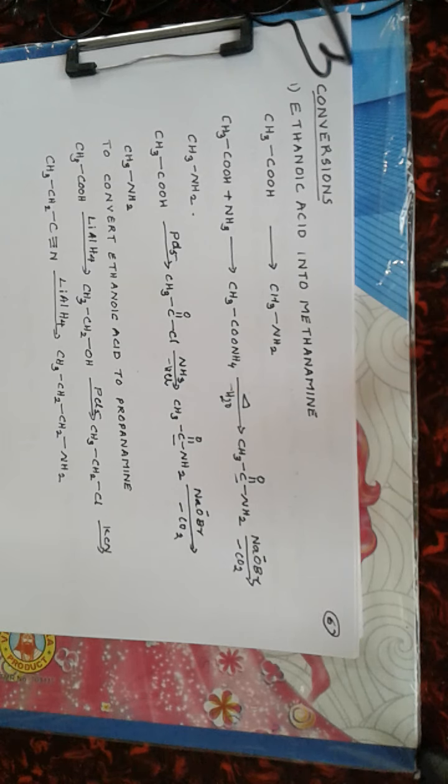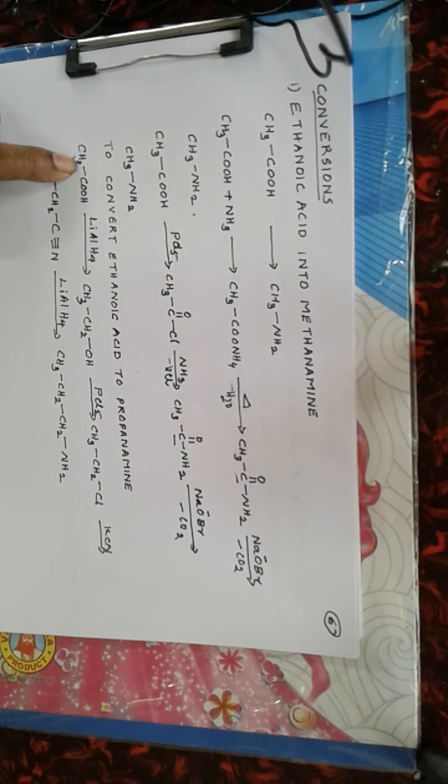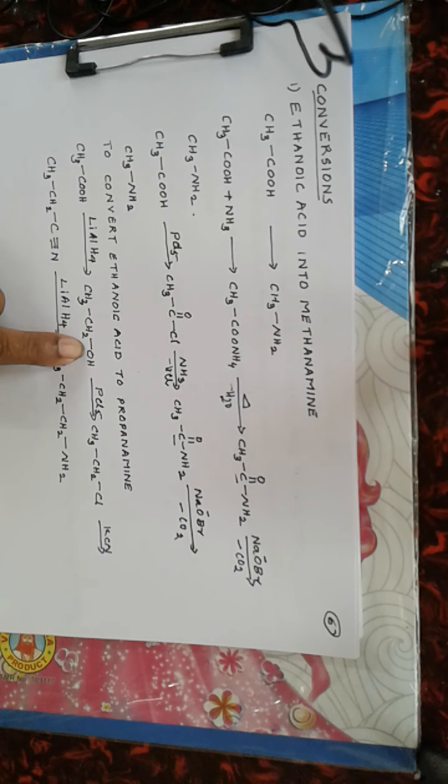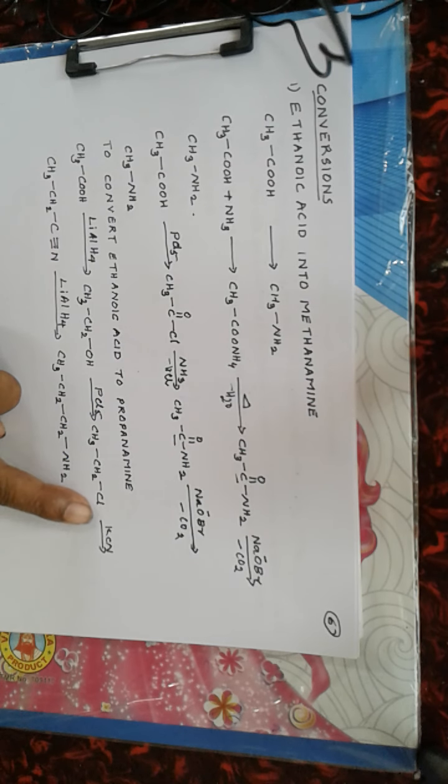Now to convert ethanoic acid to propanamine. Ethanoic acid is CH3COOH and propanamine is CH3CH2CH2NH2. Now first of all, we have to ascend this compound, so one carbon should be introduced. The COOH is reduced to CH2OH using lithium aluminum hydride. Then OH is replaced by Cl by reaction with PCl5. Then Cl is replaced by CN with potassium cyanide.